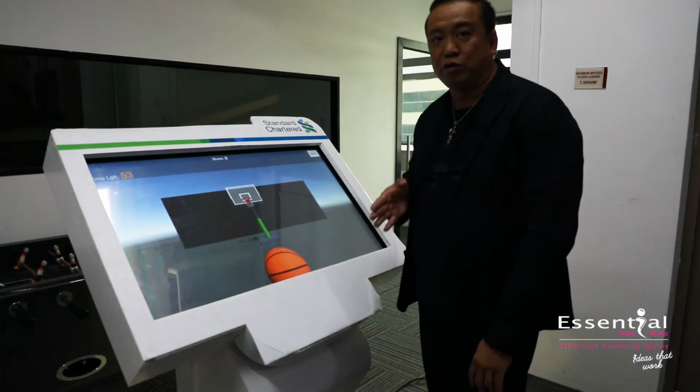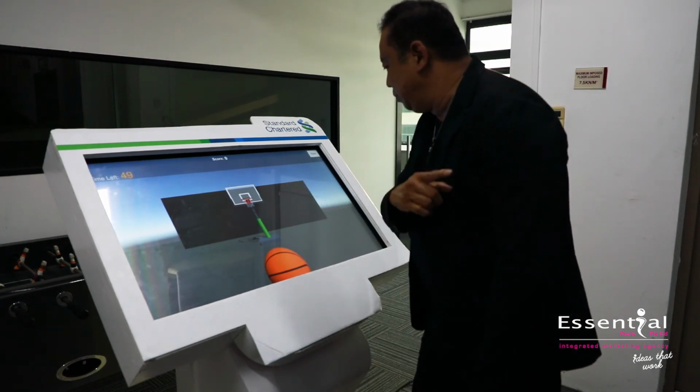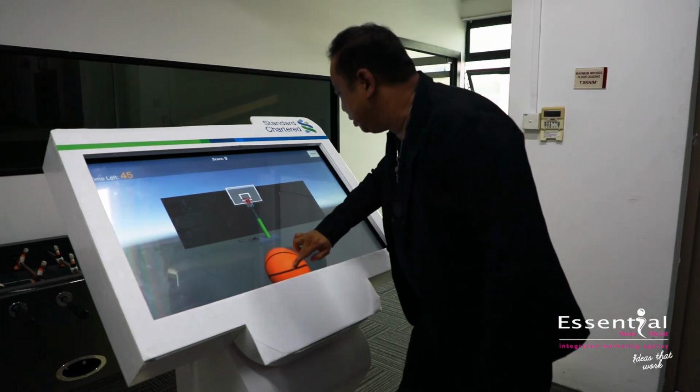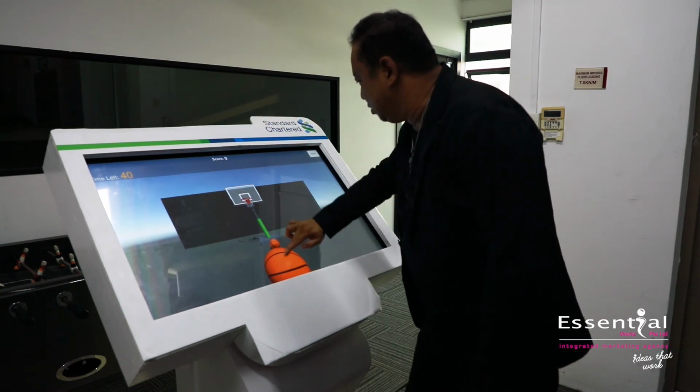Okay, it's what we call toss the ball, right? Basketball. I'm not very athletic, so maybe I'll need my colleague to try this. Okay, I'll just try this. Okay, so what I do, I believe we have played this game in the arcades or online.